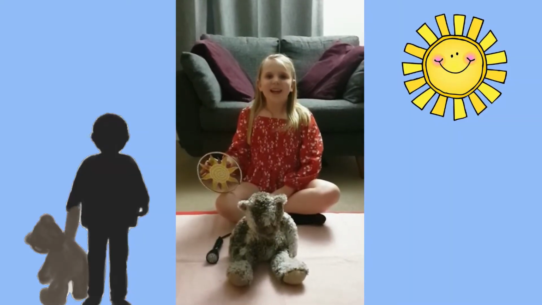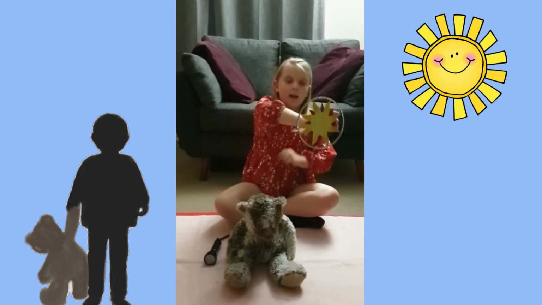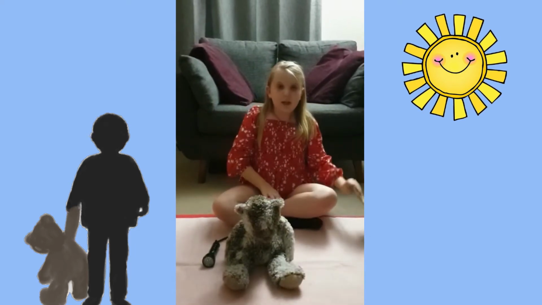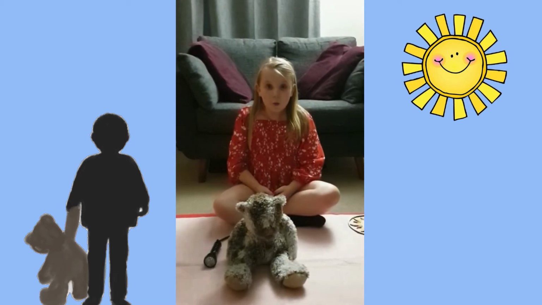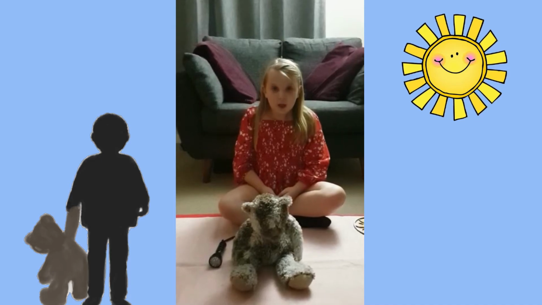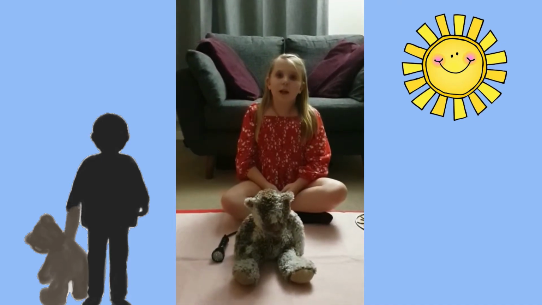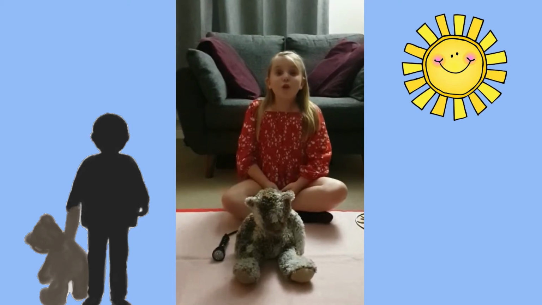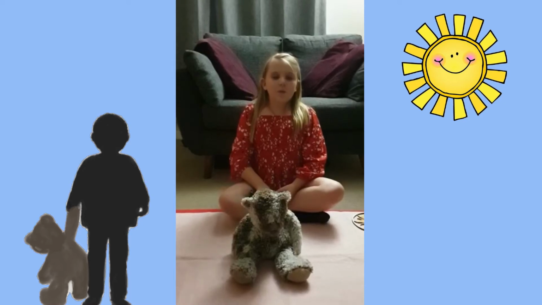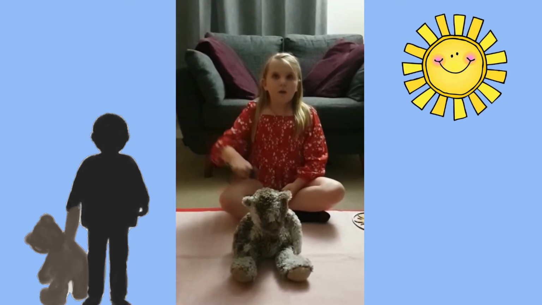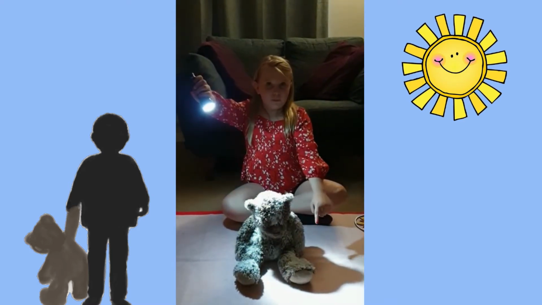Thanks, Jess. The sun moves through the sky throughout the day, and as the light source moves, the shadow cast by the object moves and changes as well. This investigation can also be done inside. You will need an object. This could be one of your toys and a torch.